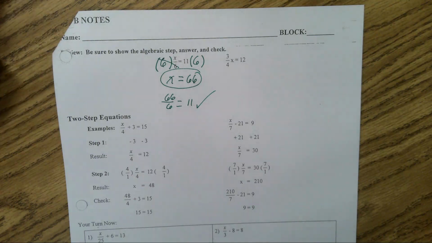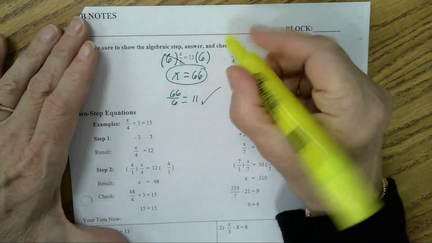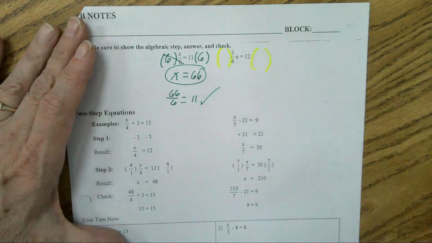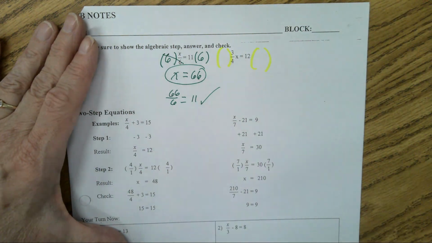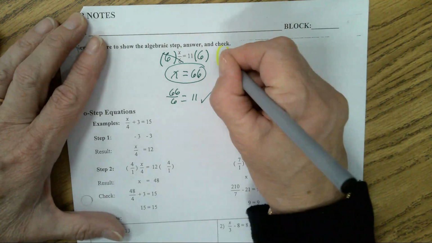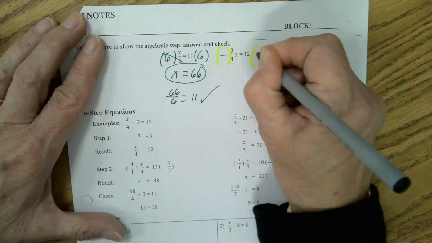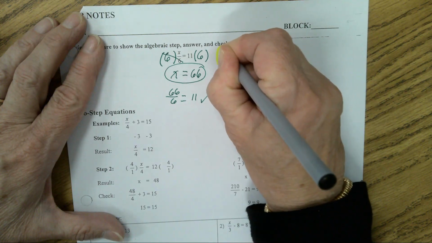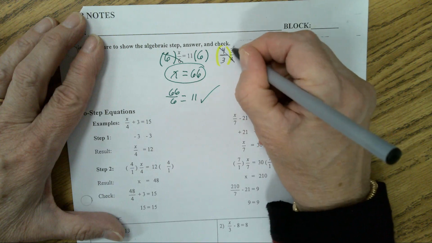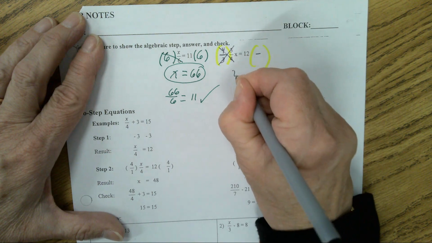Let's look at the next problem. Here we have to undo multiplying by a fraction. When you divide fractions, what do you do, kids? We multiply by its reciprocal, which means it's flipped. So, we are going to multiply both sides by the reciprocal of 3/4, which is 4/3. Yep, the 4's cancel out, the 3's cancel out, which leaves you with the x.